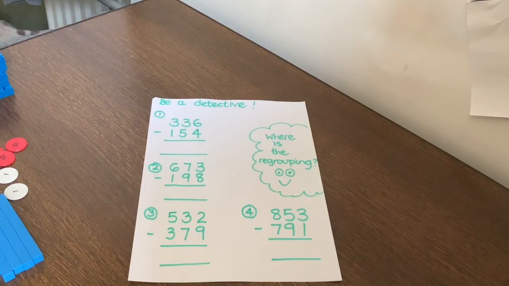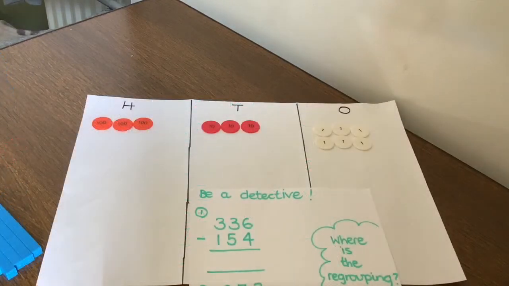Okay, so now that you know where the regrouping is going to be, work out the answers for me. You can do it pictorially, but we'll go through some of them in concrete in just a moment. I'll just get you to pause the video while you have a think, while you work it out, and then I'll be right back with you. Good luck.